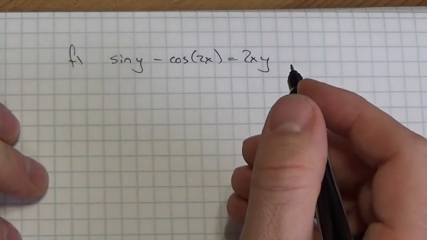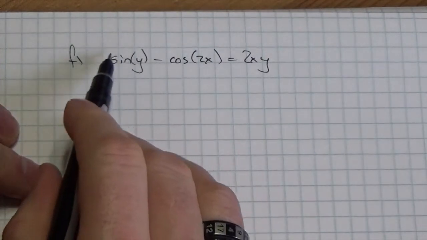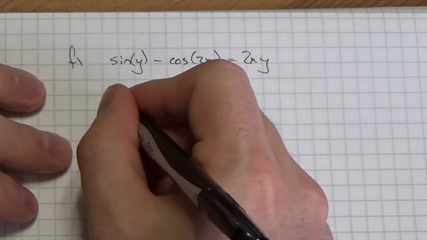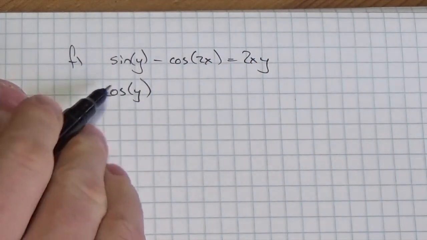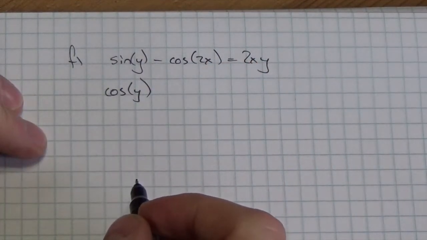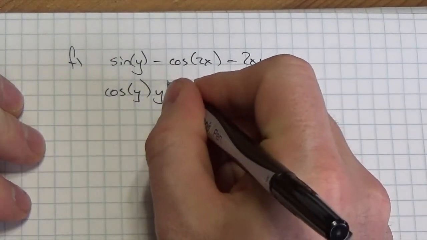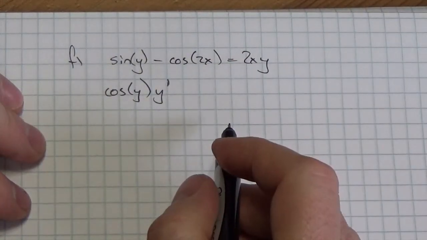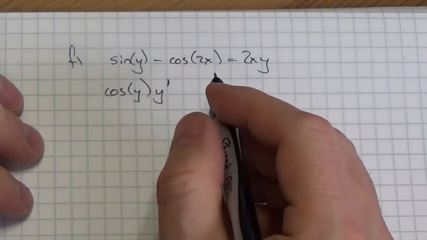When I take the derivative of the sine of y, I consider that to be a set of brackets. So I take the derivative of the sine first, so that's going to be the cosine of y. And now I multiply by the derivative of y, which in this case is really just going to be y prime, the derivative of y, because I don't know what that's supposed to be, so I use that symbol to represent it.